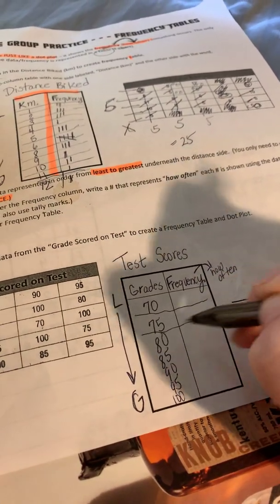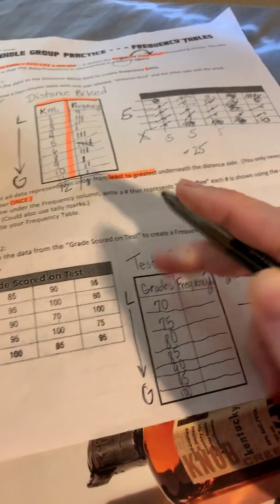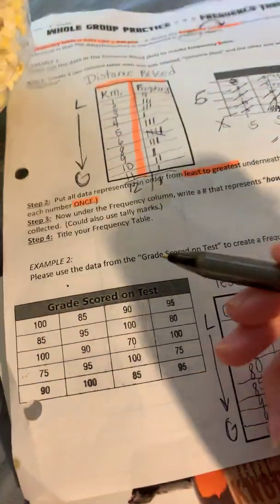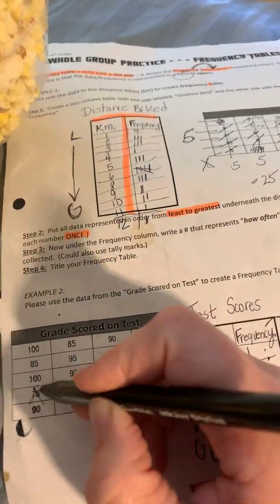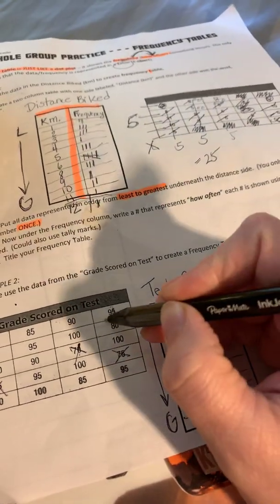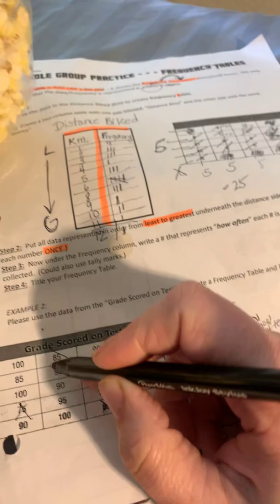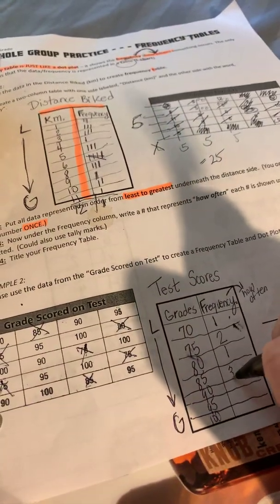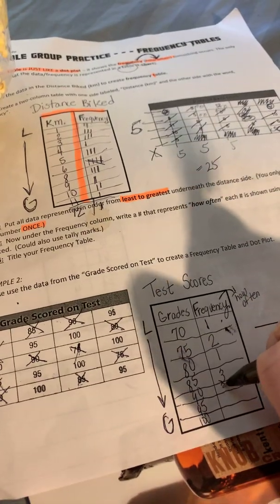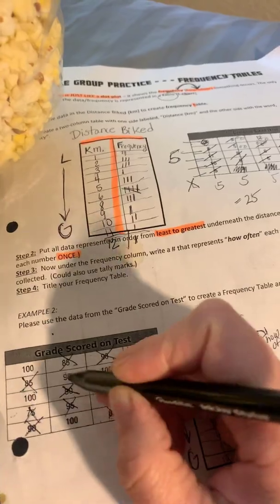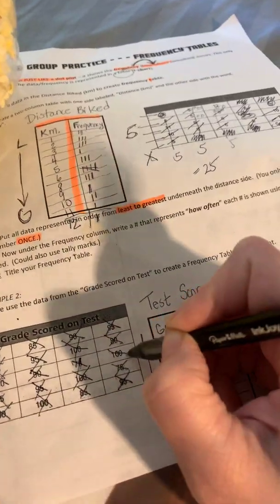All right, we're going to kind of separate each one of these. And of course, mine would look much better if I weren't recording with one hand. Instead of tally marks, which we did up there, this time I'm going to just use digits. So how frequently, y'all, do you see a score of 70? 1 time. So we're going to write the digit 1. And we see 75 twice. And 80 is 1. 85. 1, 2, 3. 90 is 1, 2, 3. 95 is 1, 2, 3, 4. 100, 1, 2, 3, 4, 5, 6.